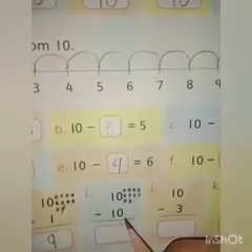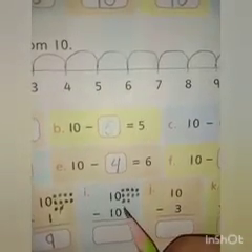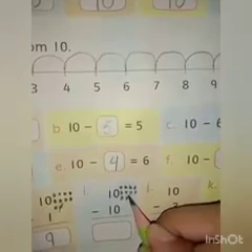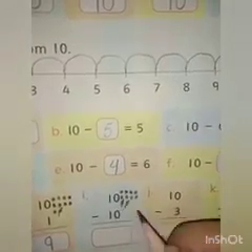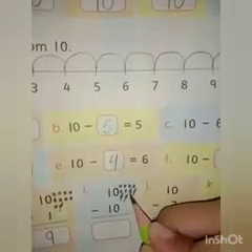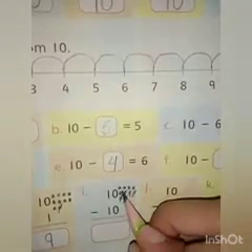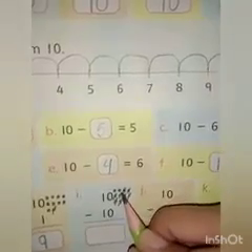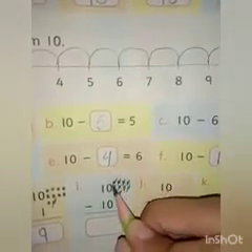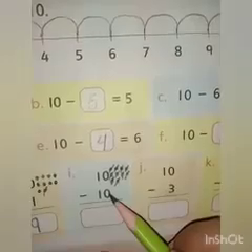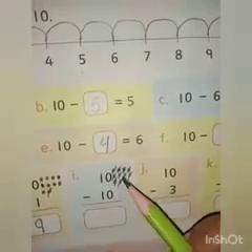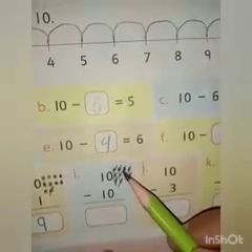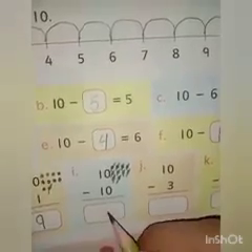Our second number is 10 and we have to cut 10 dots from this number. 1, 2, 3, 4, 5, 6, 7, 8, 9 and 10. When we subtract second number from first number, we got no dot remain. Now we have to put 0 here.